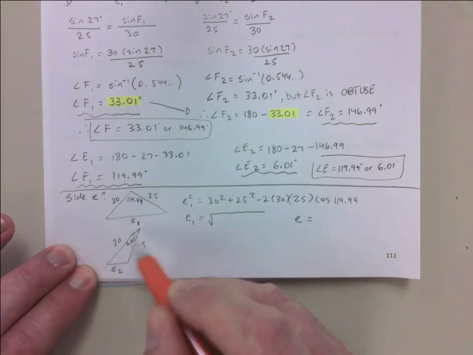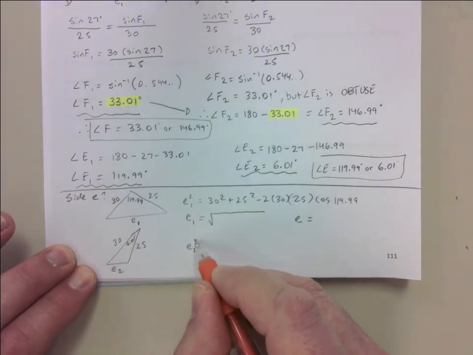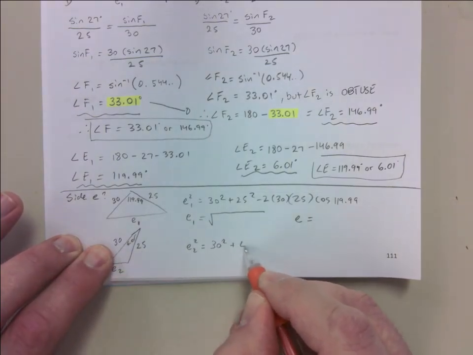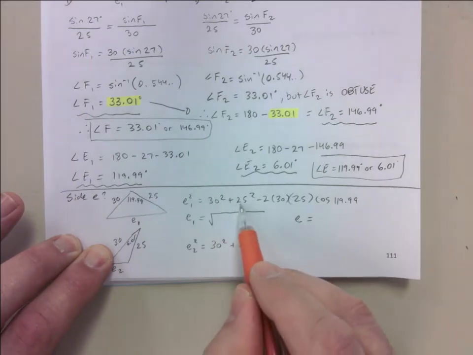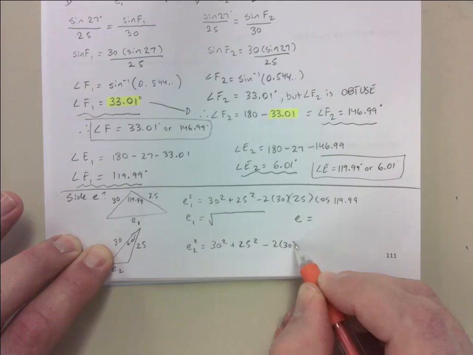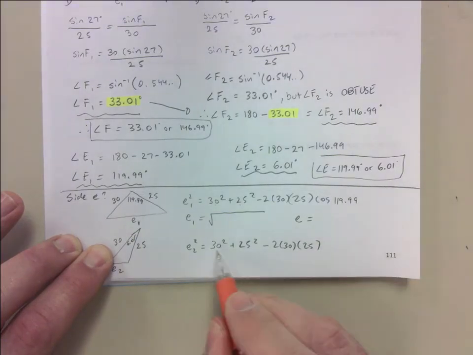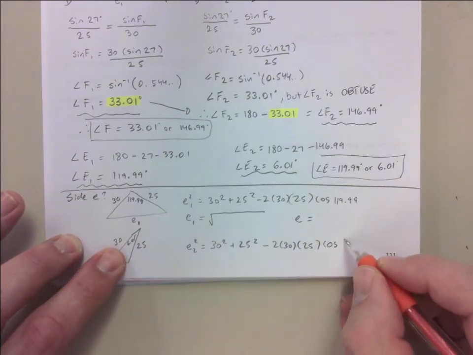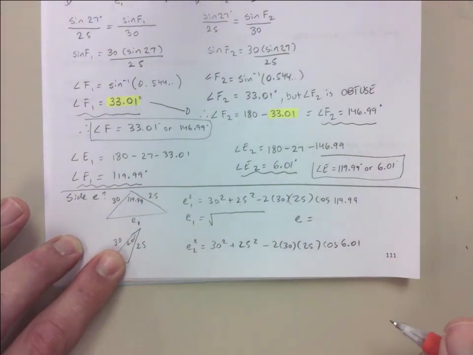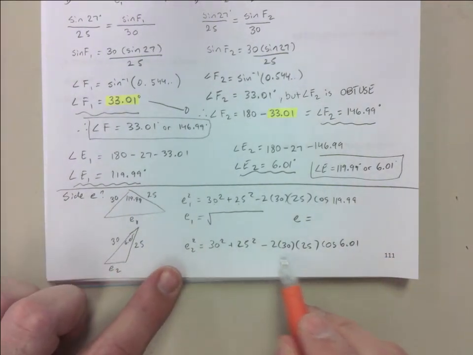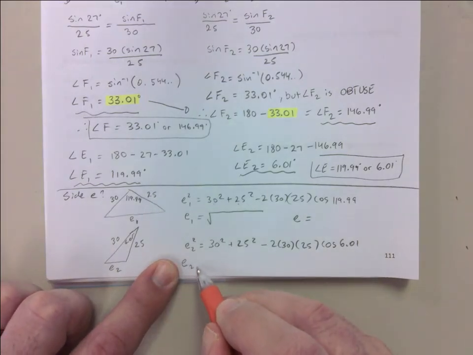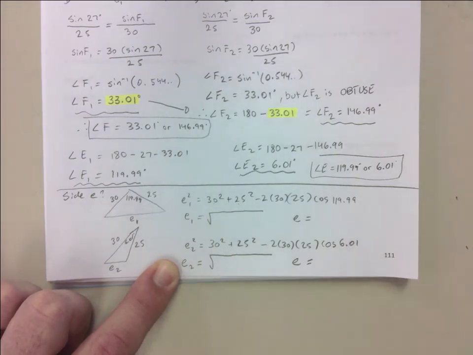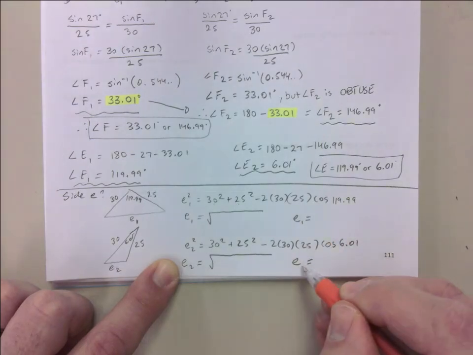What about this one? E2 squared. Oh, it's still the same two sides. It's the same two sides all over again. That's why I use cosine law. It makes the first part the same, except for now I have cosine of 6.01. I'll type all of that into my calculator and find out that E2 is the square root of something, and then I'll find out what E is. So this is E1, this is E2.